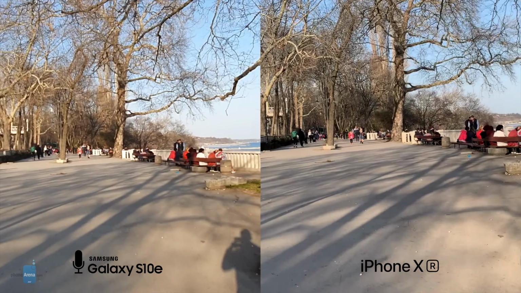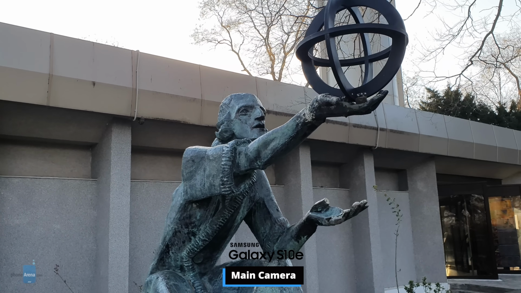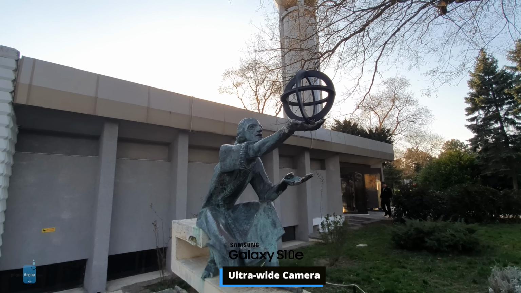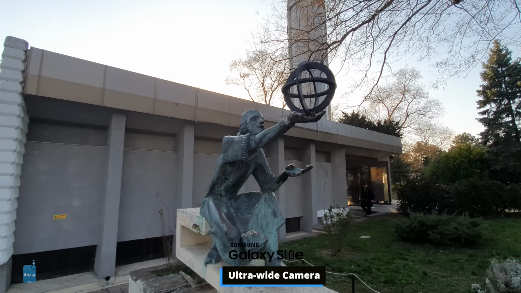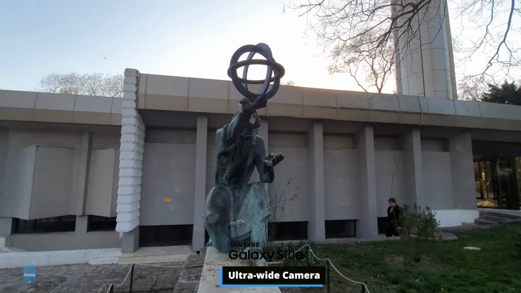Now, this is the main camera on the Galaxy S10e, but you have another one, the ultra-wide one, which gives you a different and more interesting perspective. So let's switch to that right now. And boom, that's the ultra-wide angle camera. You can see that you get a very interesting perspective here, a shot that is simply impossible to take with the main camera on this phone. But you have the ultra-wide angle one, very interesting.